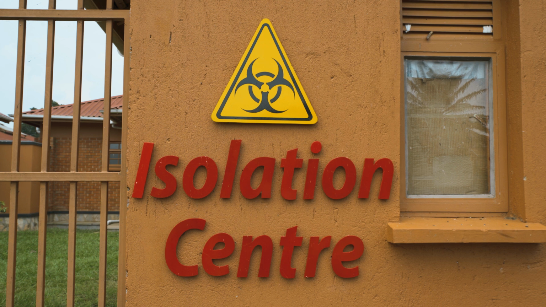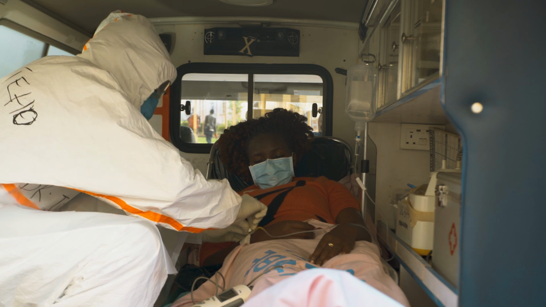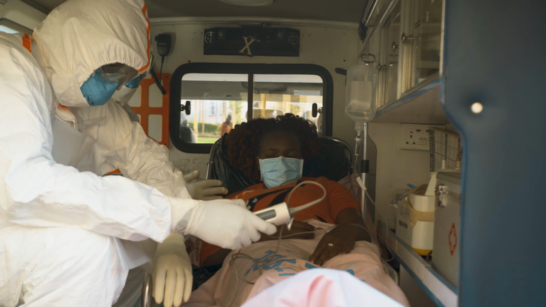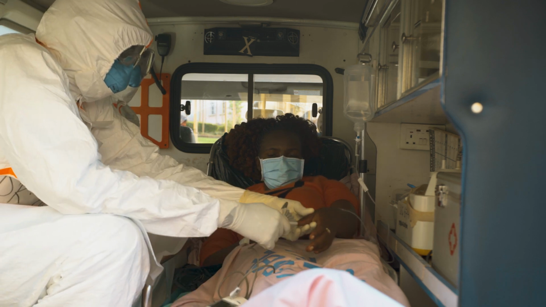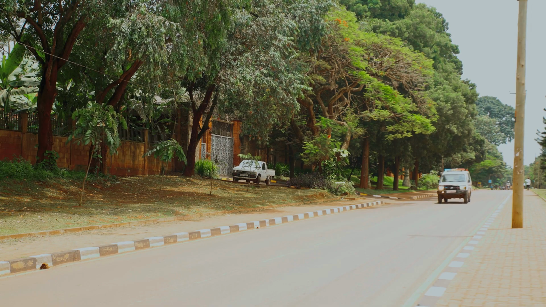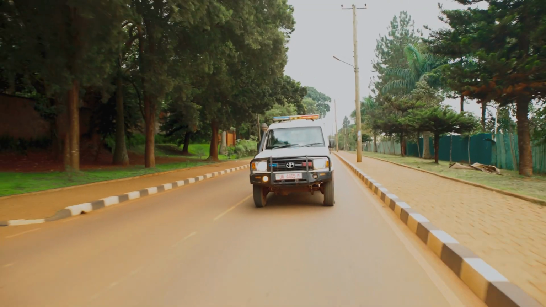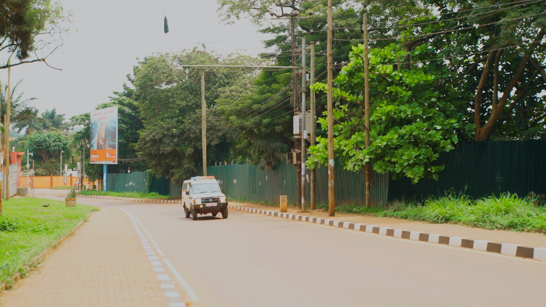Finally, let's proceed with the transfer to the infectious disease isolation facility. Unless otherwise stipulated in the prevailing guidelines, the health worker should accompany the patient in the patient compartment of the ambulance, providing care during transportation to the isolation facility. Follow designated routes and protocols for transportation, avoiding crowded areas and minimizing the risk of exposure to the general public.